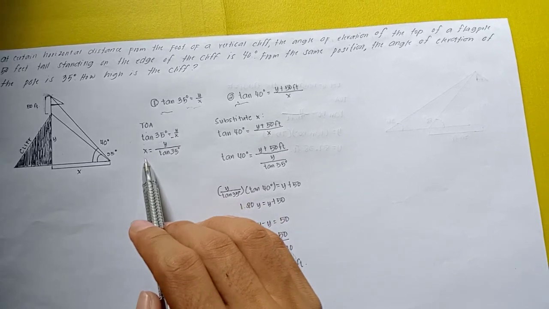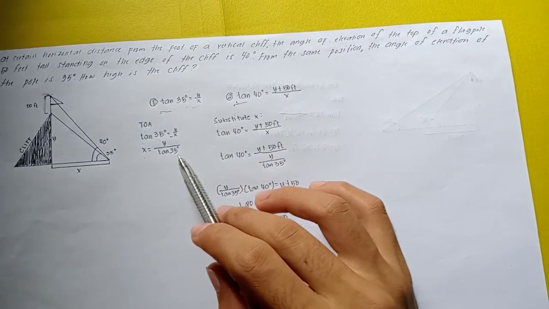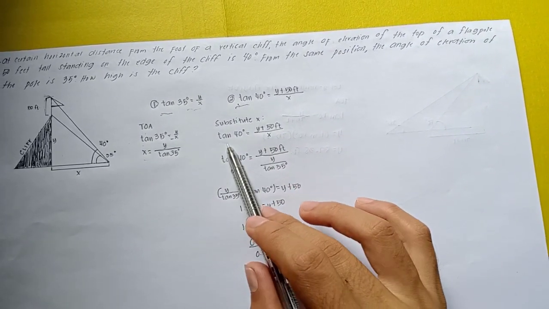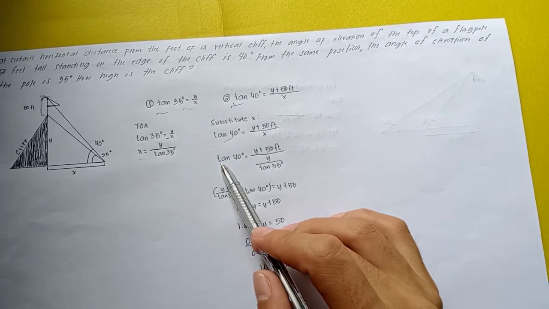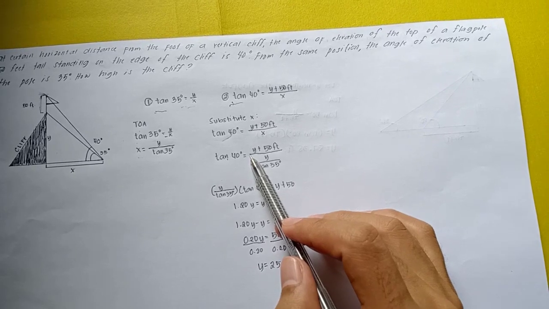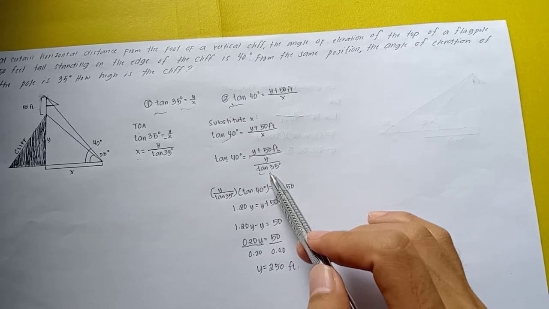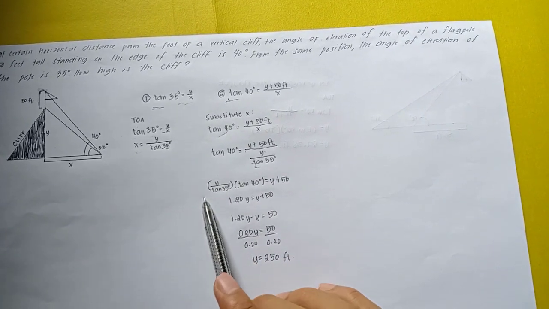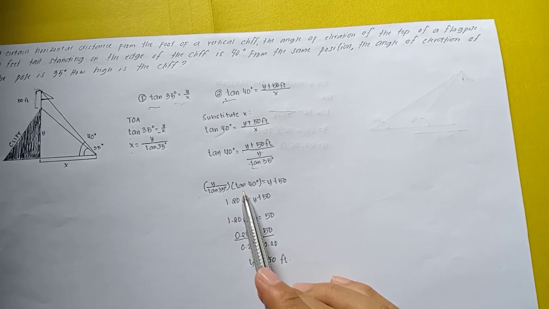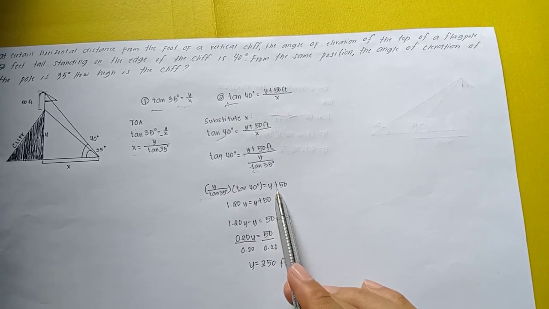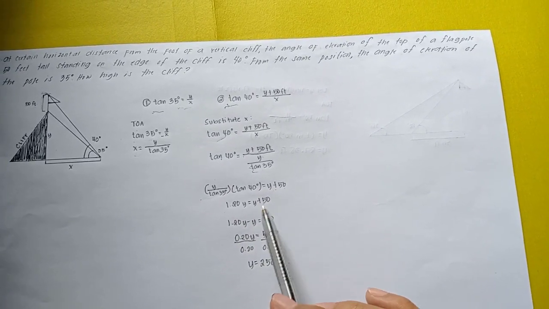Tan 35 degrees equals y over x. X equals y over tan 35 degrees. Substitute x. Tan 40 degrees equals y plus 50 feet over x. Tan 40 degrees equals y plus 50 feet over y over tan 35 degrees. Y times tan 35 degrees times tan 40 degrees equals y plus 50. 1.20y equals y plus 50.